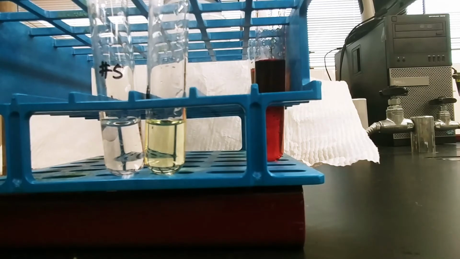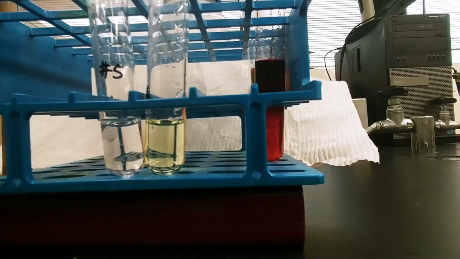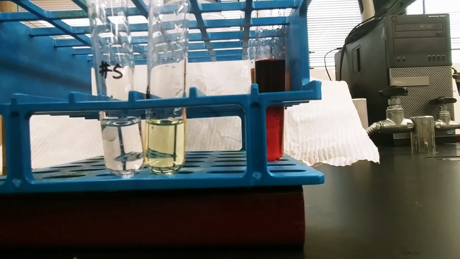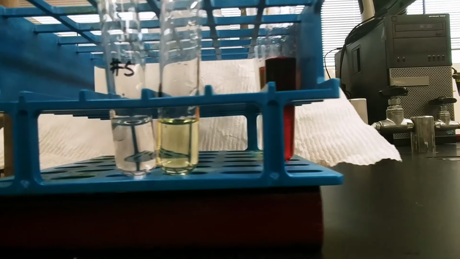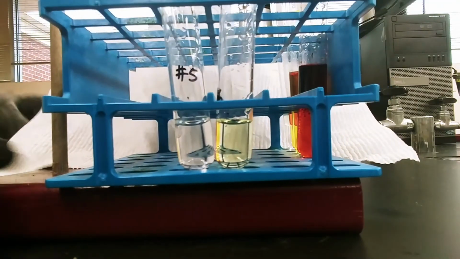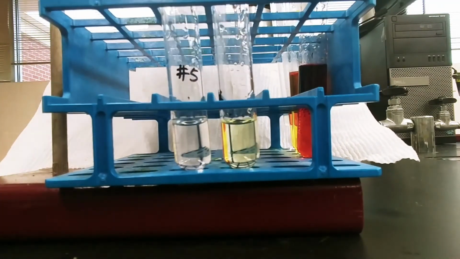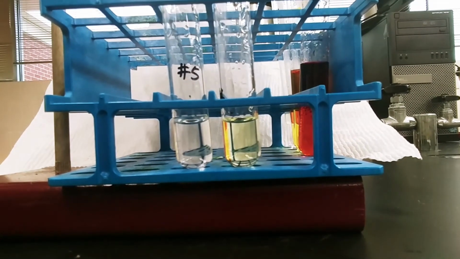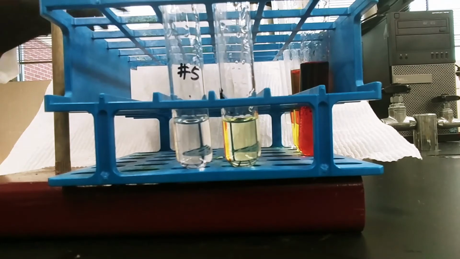Okay, we are in our last set of test tubes for our halogen redox reactions. So in this final set of test tubes, we are checking to see if bromine is able to displace chlorine or iodine. So if bromine is able to displace the chloride ion from solution, or if it's able to displace the iodide ion from solution.